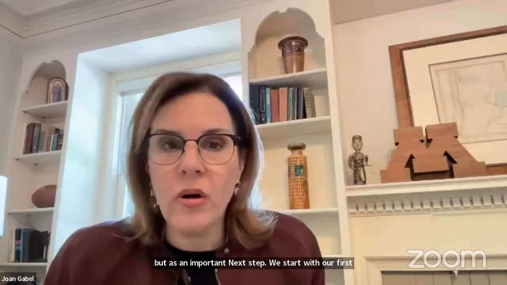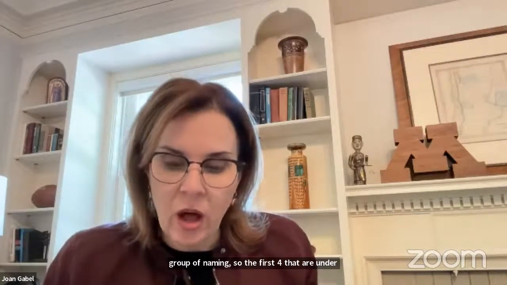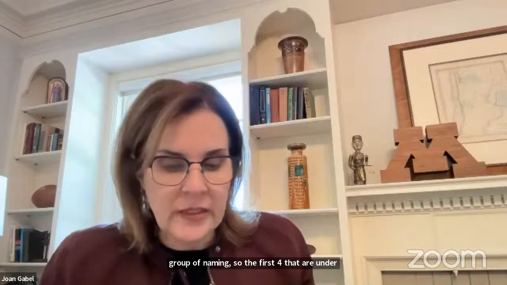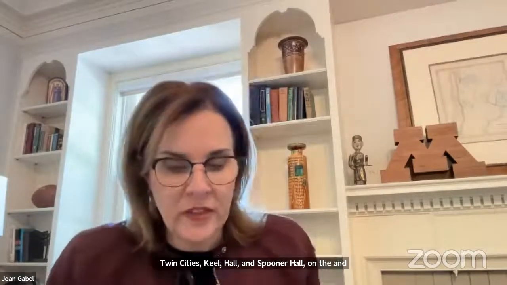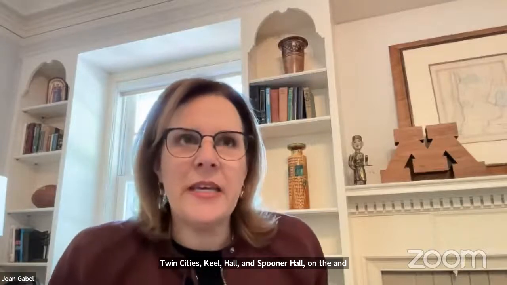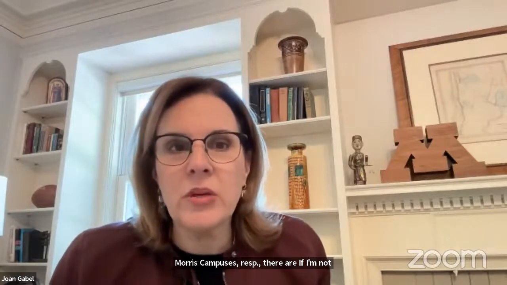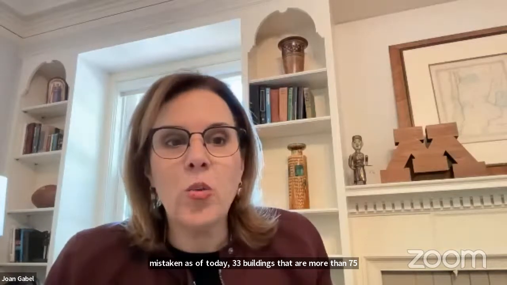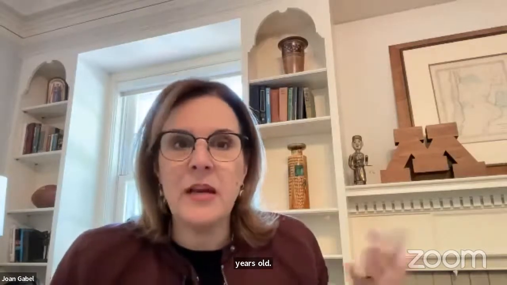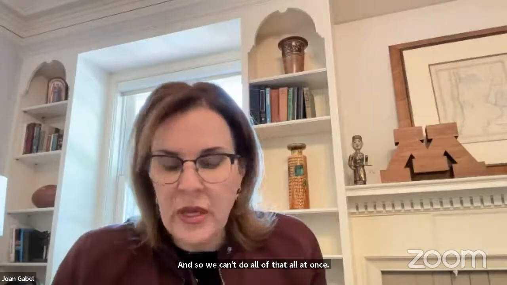But as an important next step, we start with our first group of namings. So the first 4 that are under consideration are Falwell Hall and Sanford Hall in the Twin Cities, Keel Hall and Spooner Hall on the Crookston and Morris campuses, respectively. There are, if I'm not mistaken, as of today, 33 buildings that are more than 75 years old. And so we can't do all of that all at once. There is going to be a lag while we work through this first group.